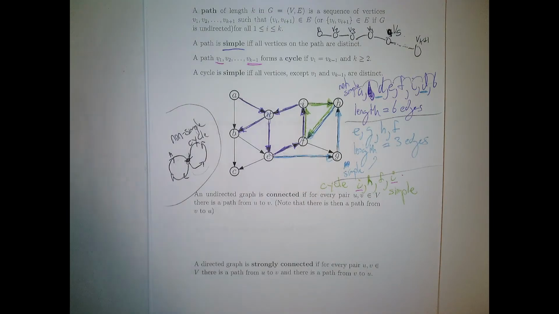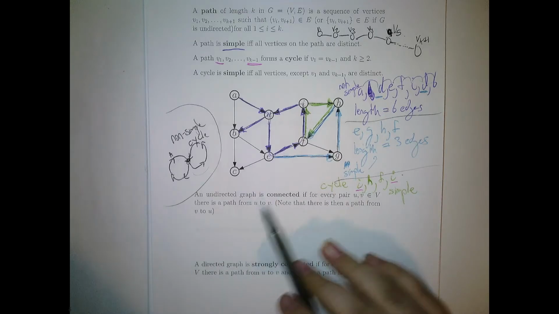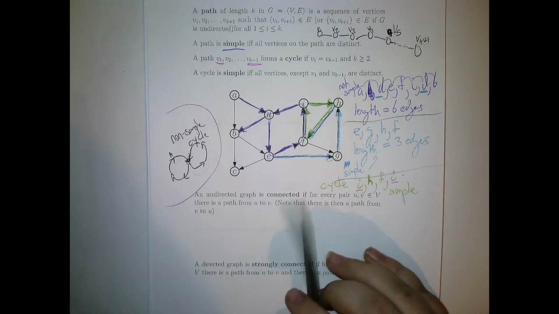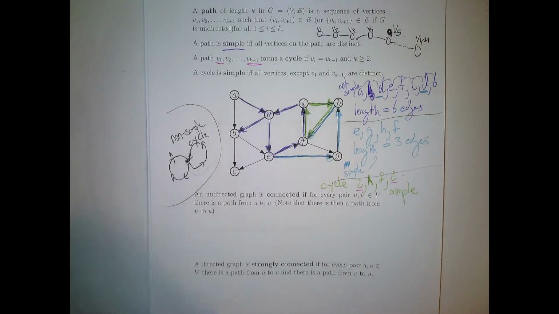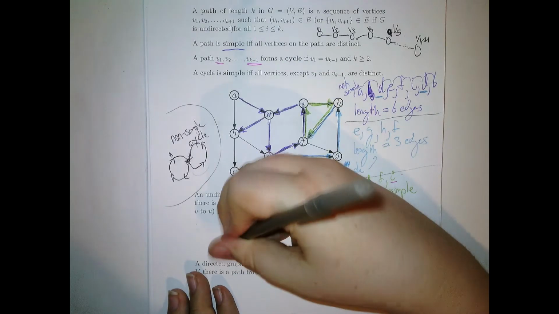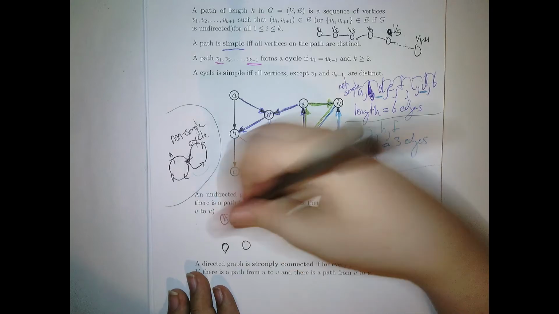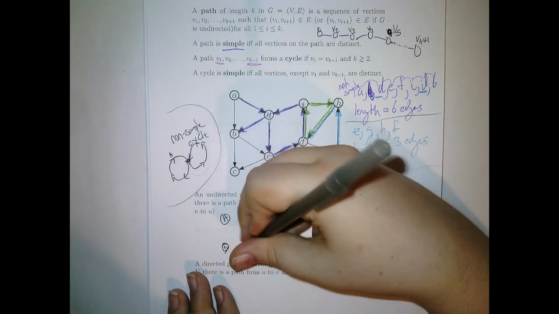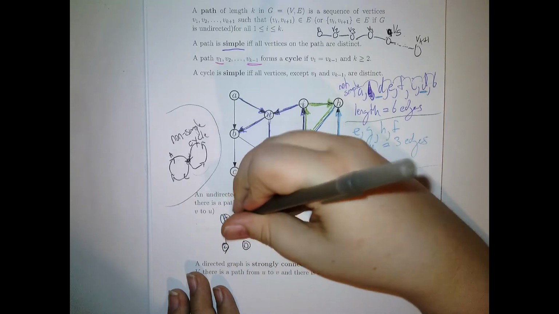So more just terminology stuff. If you're thinking about undirected graphs, we're going to say an undirected graph is connected if for every pair of vertices there is a path from the first vertex to the second vertex. And because it's undirected, there's obviously going to be a reciprocal path, one going from V to U as well. Let's draw some graphs here and decide if they're connected. Let's keep the problem not too tricky here.